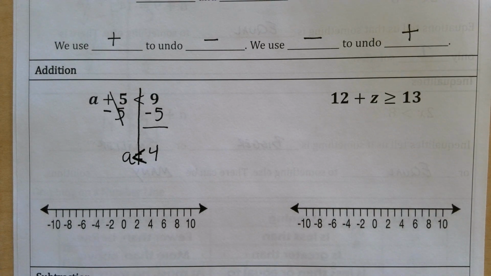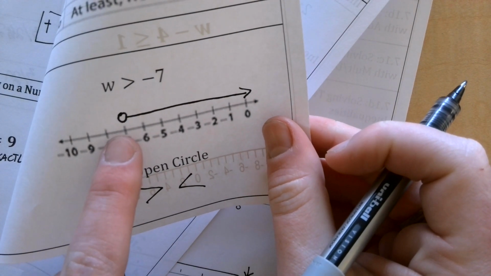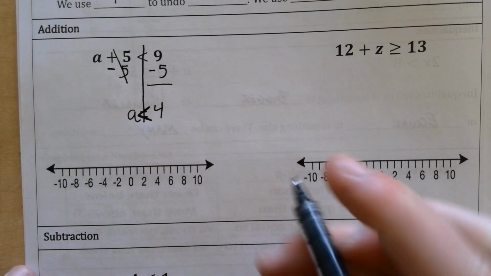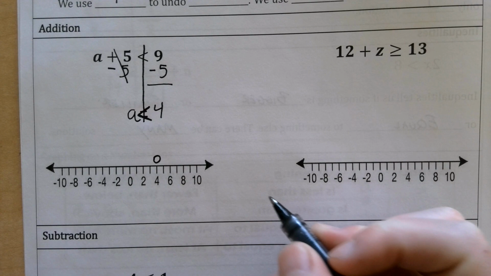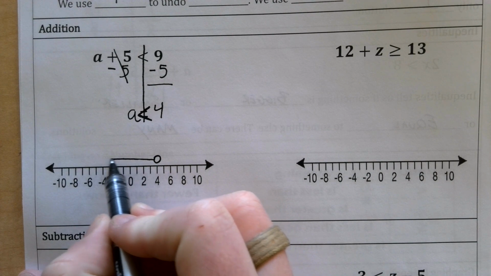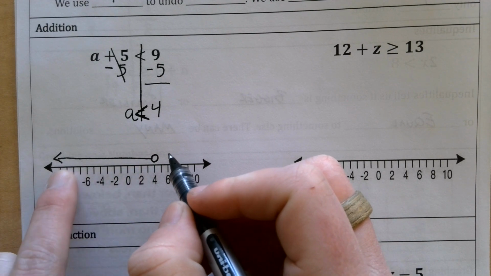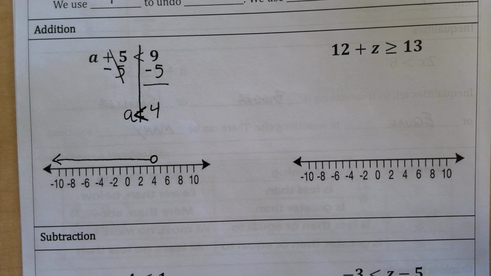If you remember from our previous lesson, when we have less than or greater than symbols, we use an open circle on that number. So if I have a is less than 4, I'm going to put an open circle above 4 to show that it's not included, and then I'm going to put an arrow pointing to the less than side. So all of these numbers to the left are less than 4. So there's my graph. A can be anything smaller than 4, but it can't be 4. It can't be equal to 4, but it can be smaller than 4. It can be 3.9, but not 4.